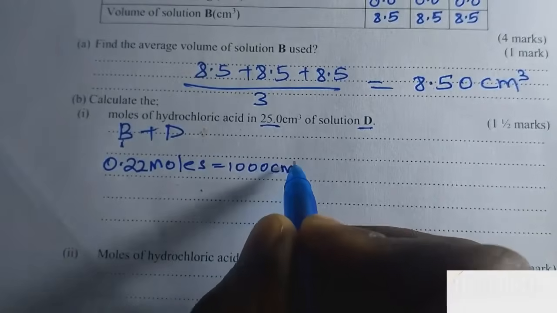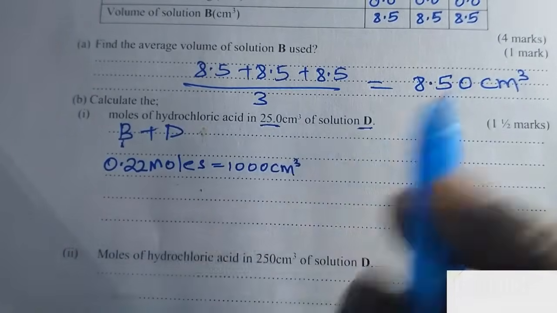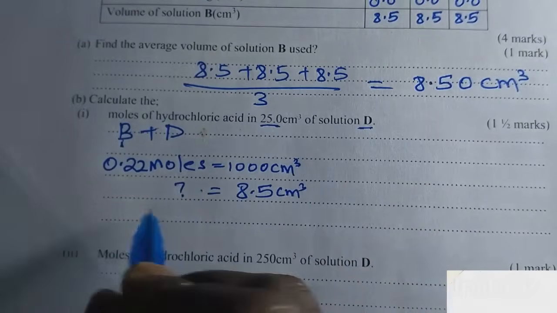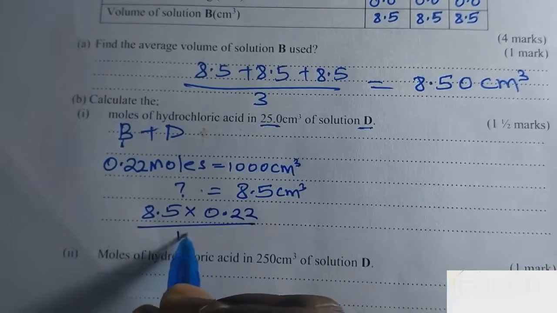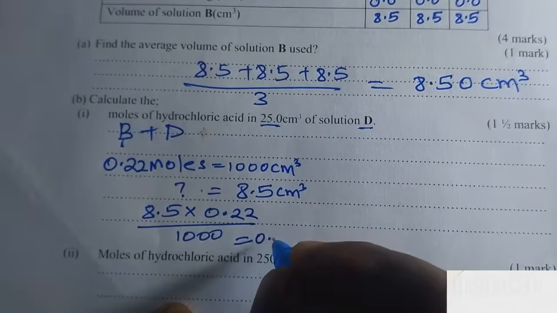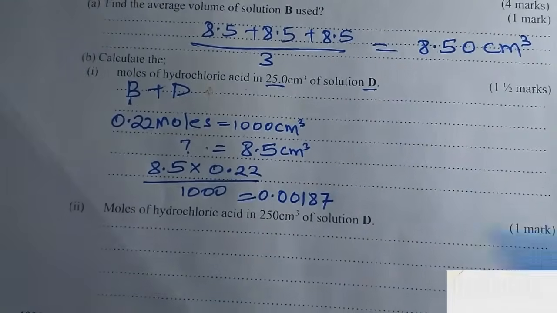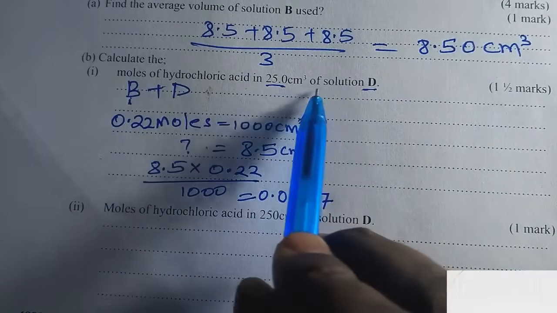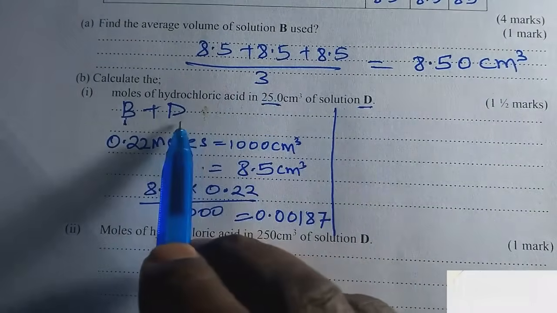So we will find out what will be the number of moles inside 8.5 cm³. 8.5 cm³ will contain which? It is 8.5 times 0.22 divided by 1,000, and this will give us the number of moles, which is 0.00187. So this is the number of moles of solution B that reacted with 25 cm³ of solution D.